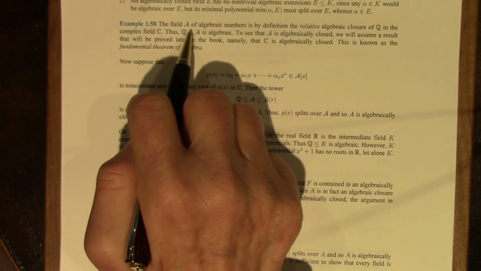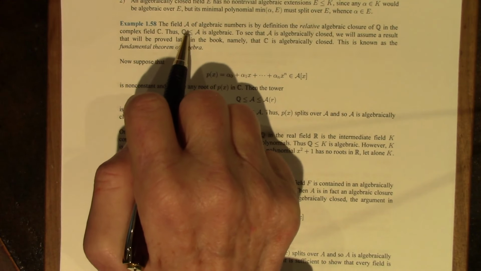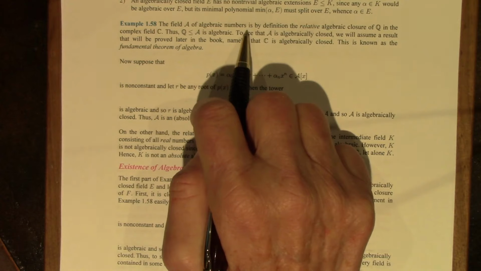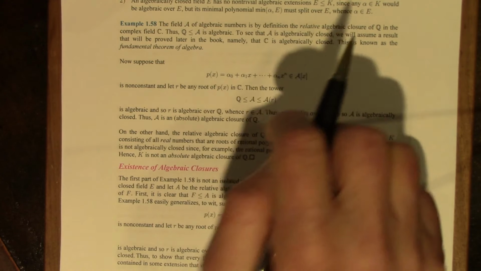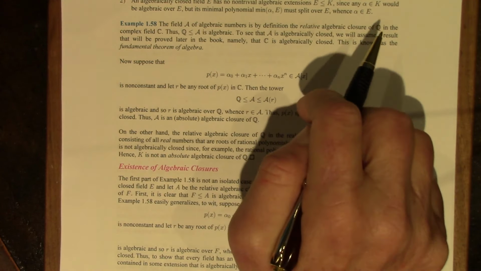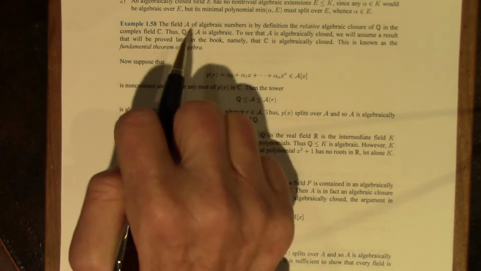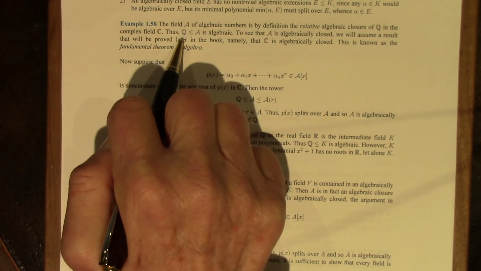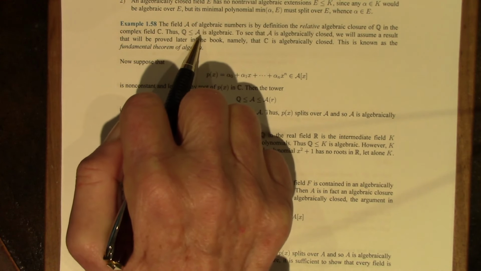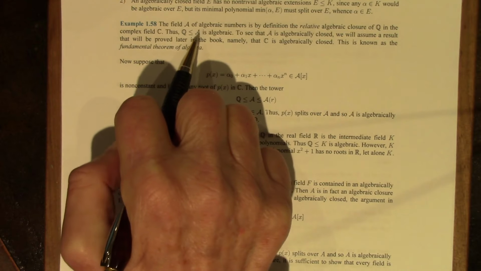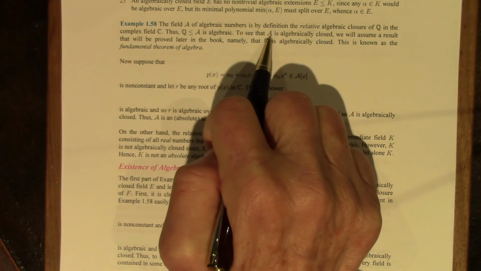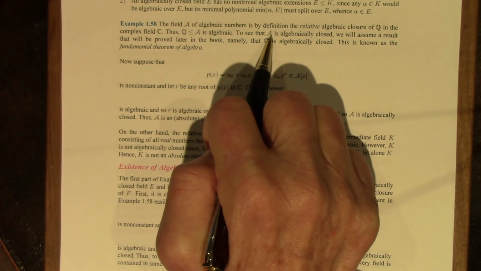Example: the field script A of algebraic numbers is by definition the relative algebraic closure of Q in the complex field C. So this is in fact algebraic, but the algebraic number field is also algebraically closed.